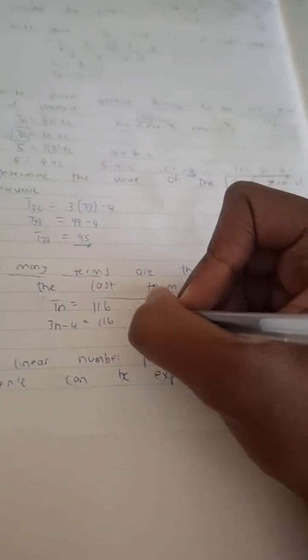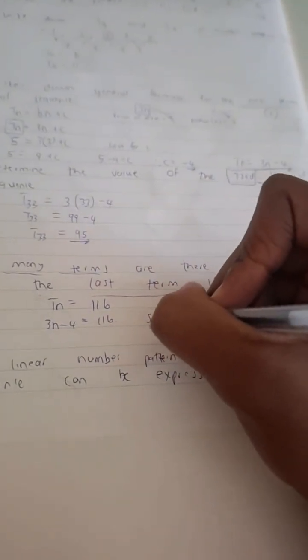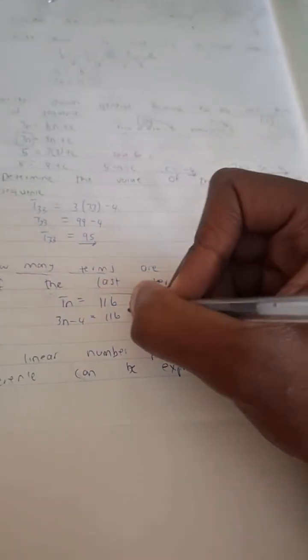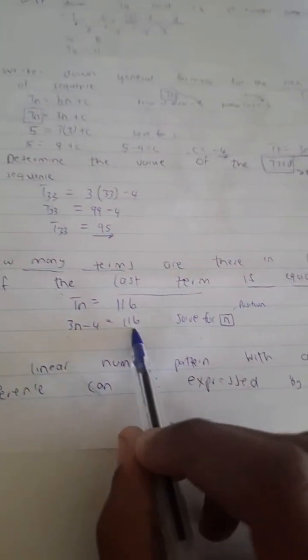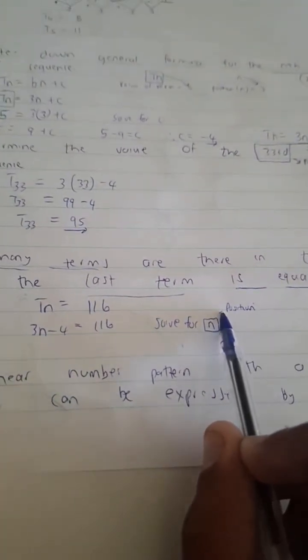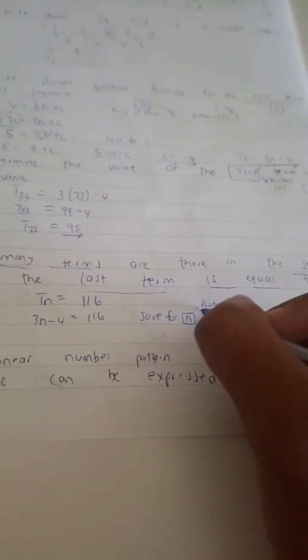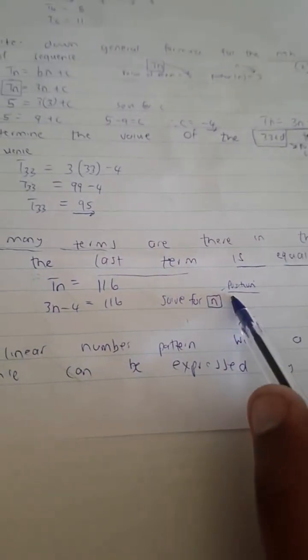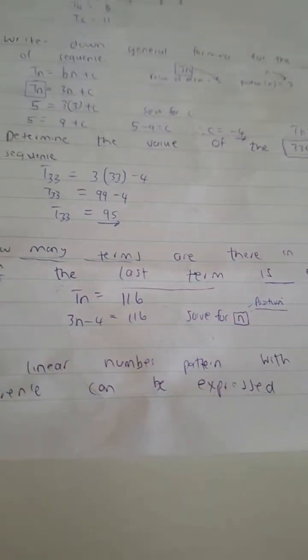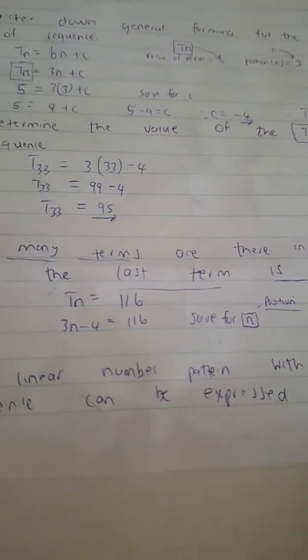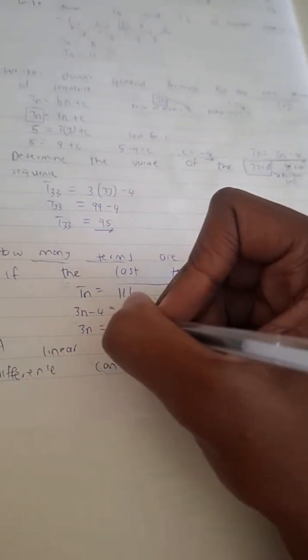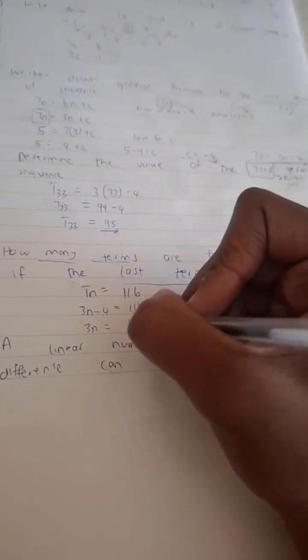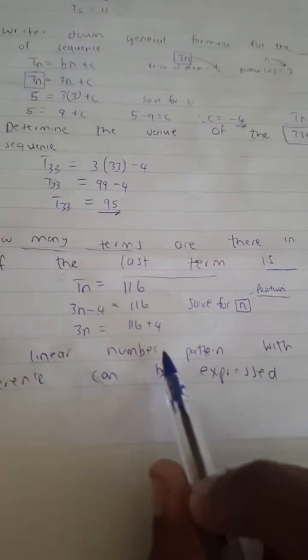Then that helps us to solve for what? For n. Why n? Because n is going to give us the position of the last term. The minute we know the position of the last term, that will give us an idea as to how many terms in total there are in the sequence. So let's solve for n. 3n is equal to, we take the negative 4, we transpose it.